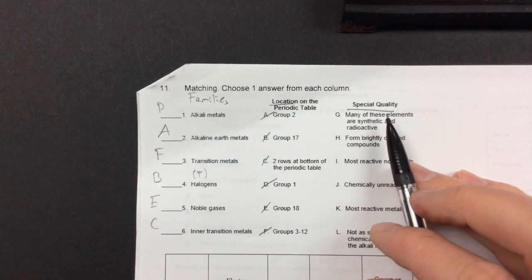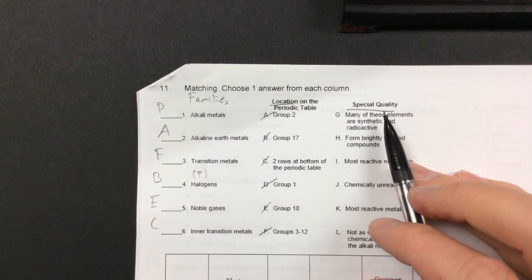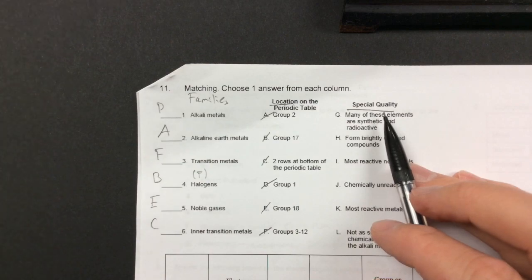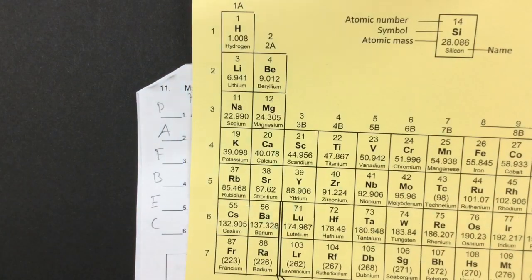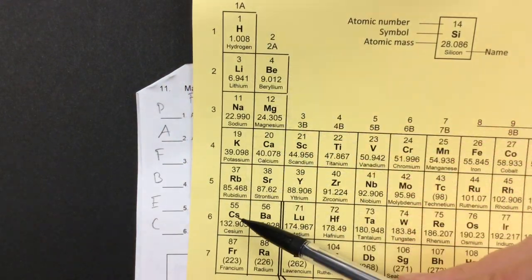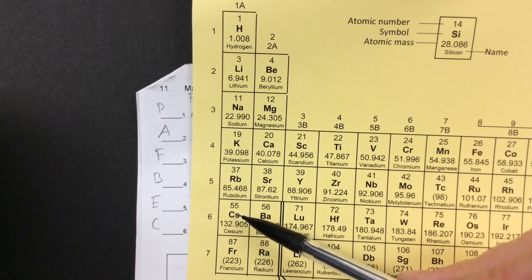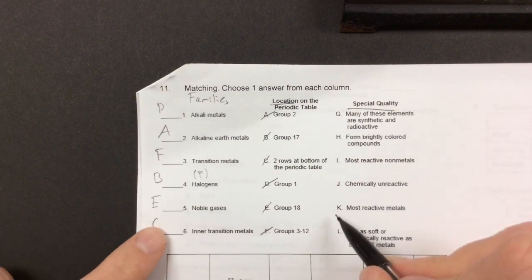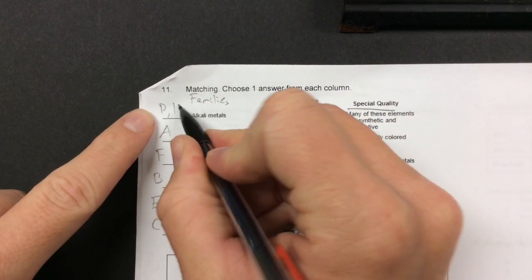Now we're going to talk about the special qualities that these families all share. The first one being the alkali metals. Now column number 1, what's special about these is they all have one valence electron, and they want to get rid of that electron, so they're willing to do it, and it's relatively easy for them to get rid of that electron. So these are the most reactive metals of anything on the periodic table.